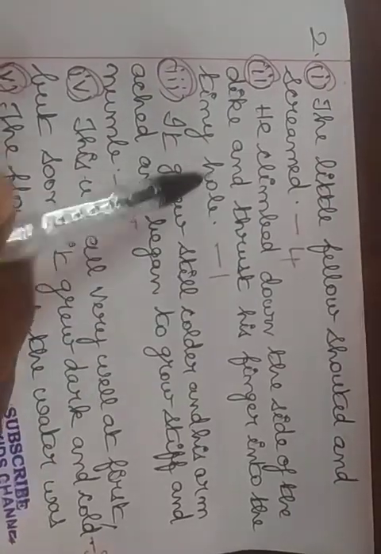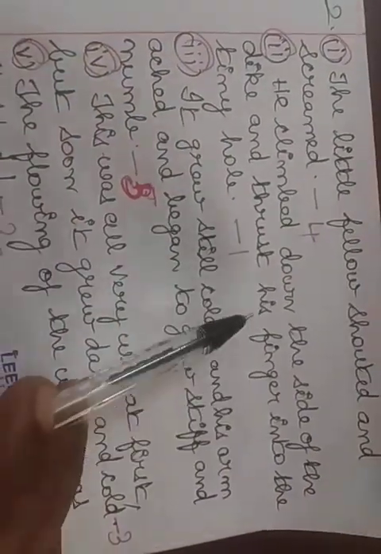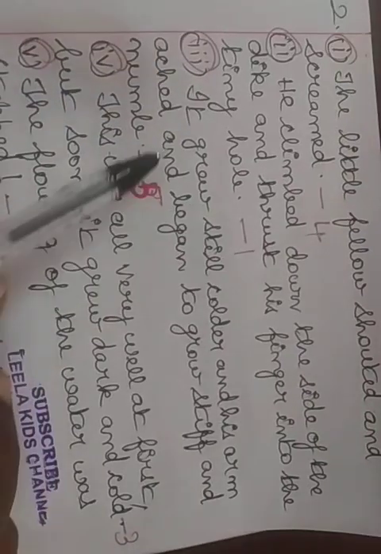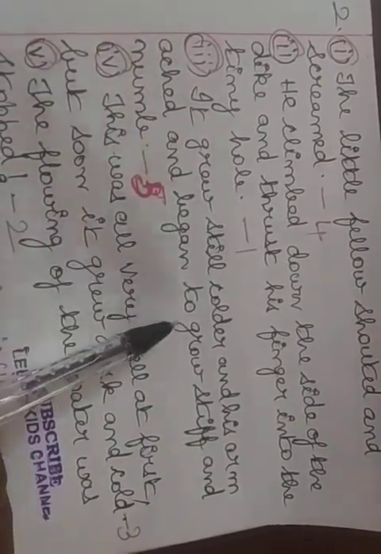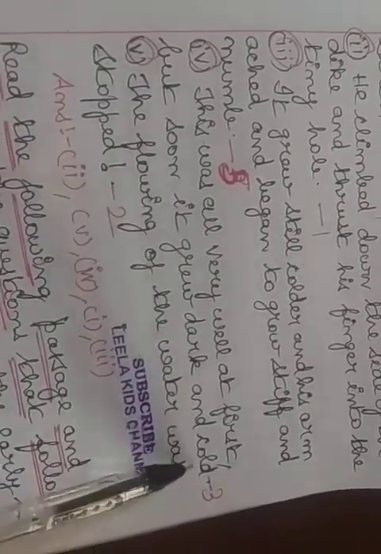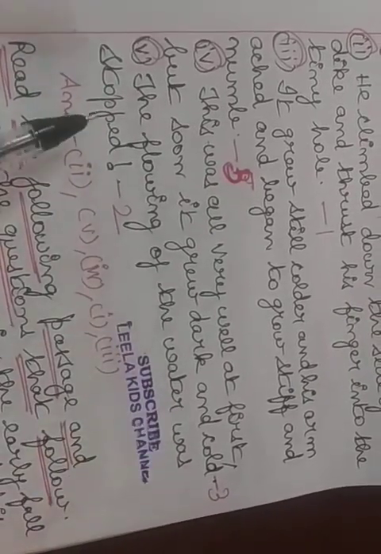The little fellow shouted and screamed. He climbed down the side of the dike and thrust his finger into the tiny hole. It grew still colder and his arm ached and began to grow stiff and numb. This was all very well at first, but soon it grew dark and cold. The flowing of the water was stopped. Answer is 2, 5, 4, 1 and 3.